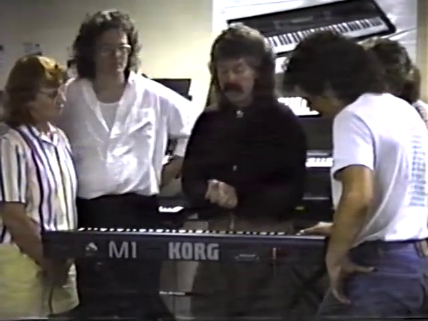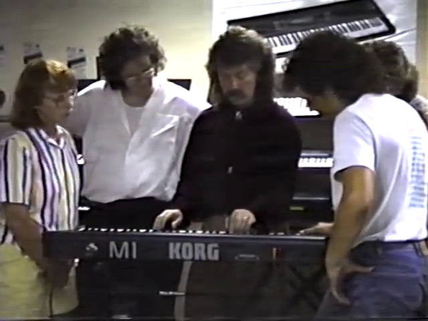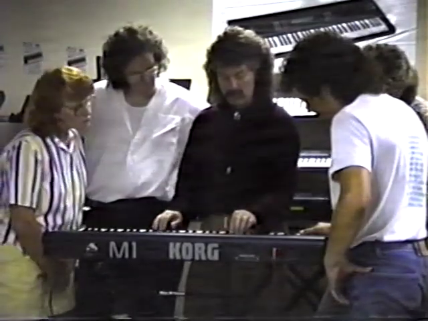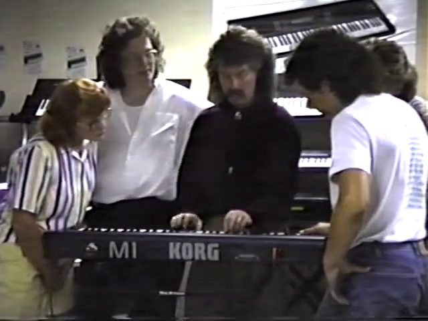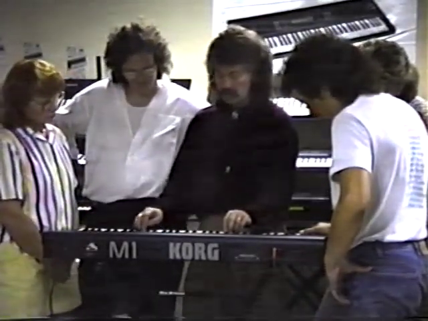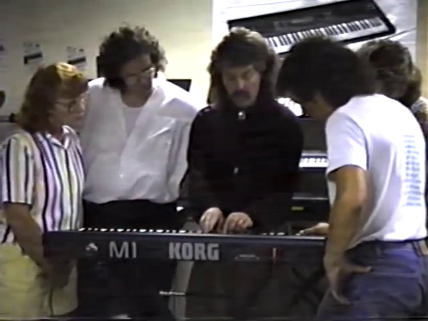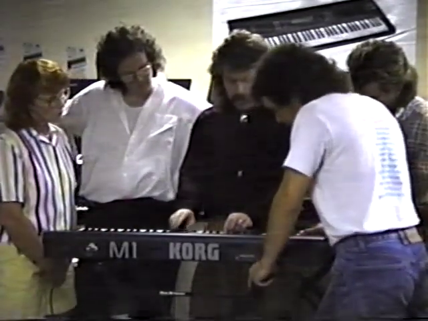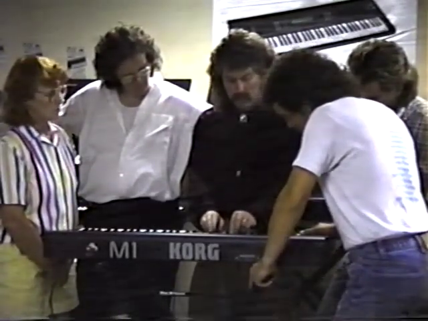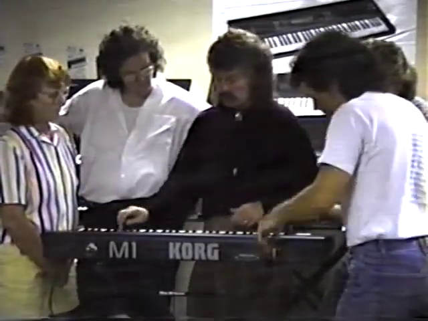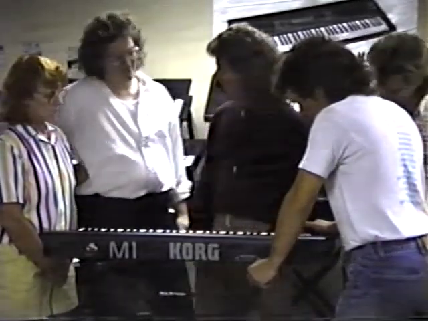Now, oscillator 1, let's do something that's actually kind of hip. Let's go here and let's have it. Okay, now, oscillator 1, we'll bring it down a little bit real quick, and oscillator 2, we'll bring it up. Yeah, there you go.